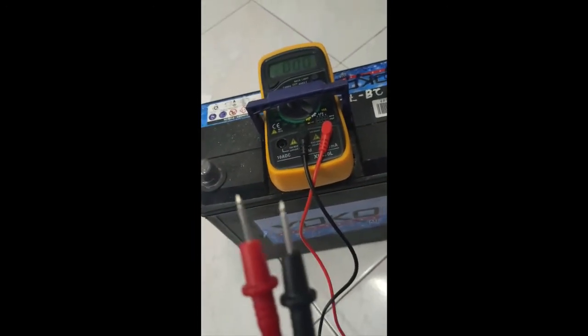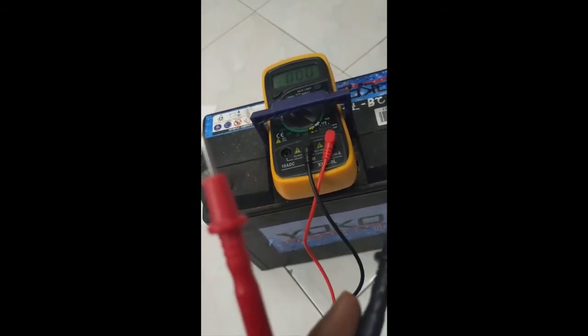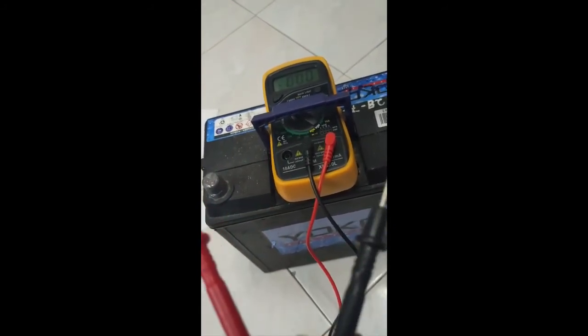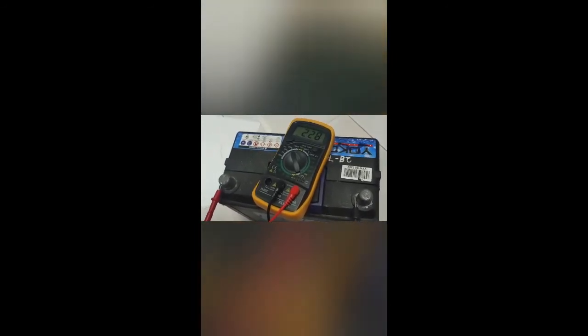The two probes: we have to place the positive on the positive terminal and the negative on the negative terminal. It will show the reading on the digital screen, so we can note it down.